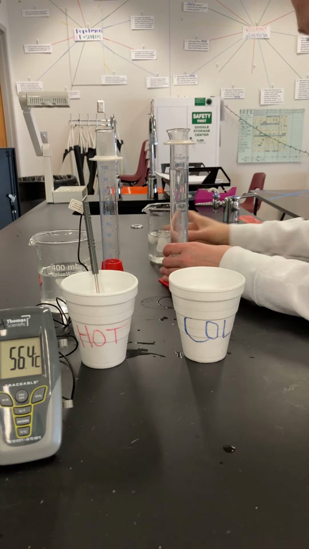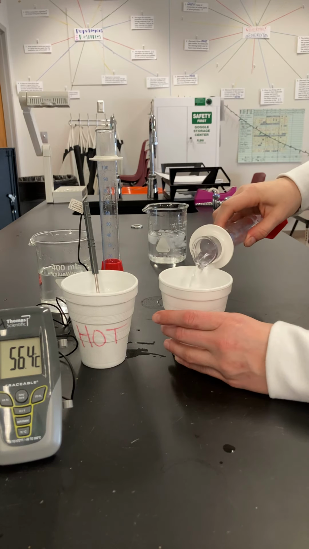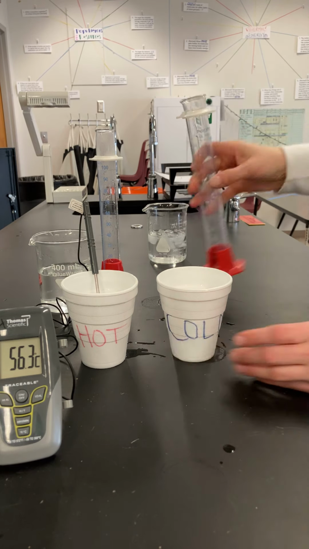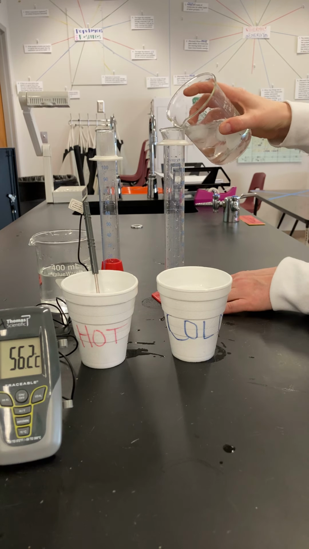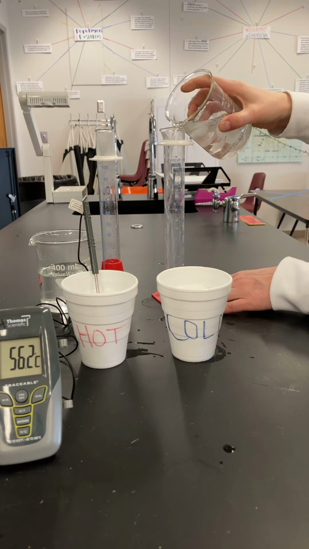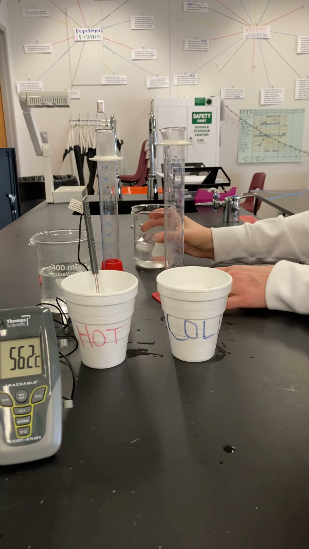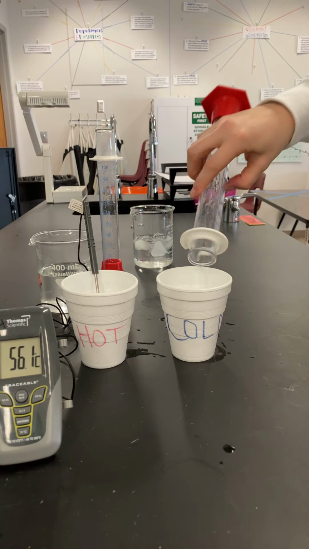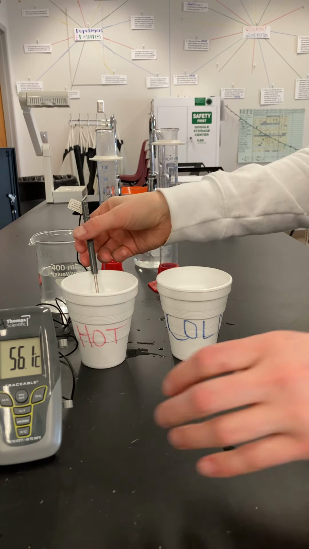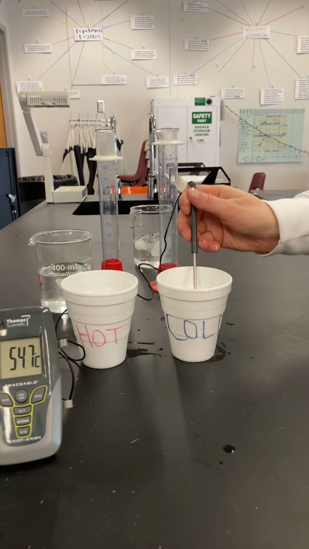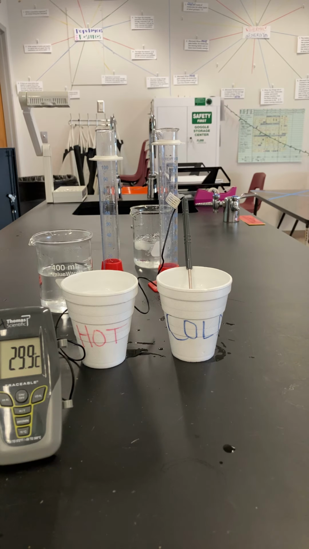There's 100 there. And 20 on the money. Okay, so it looks like our hot water has stabilized at about 56.1 degrees Celsius. So let's go ahead and move our thermometer over to our cold water and give that a second to stabilize.